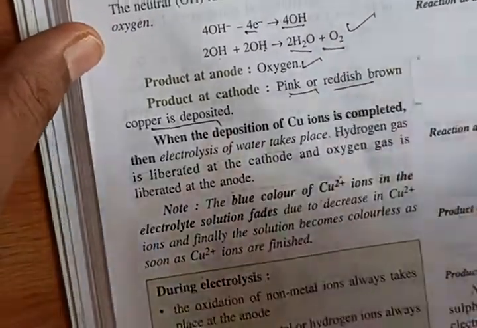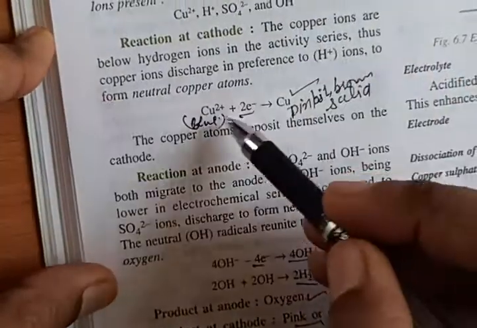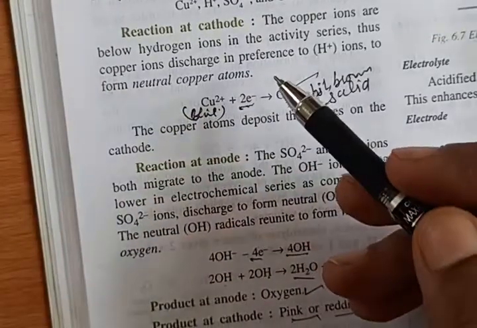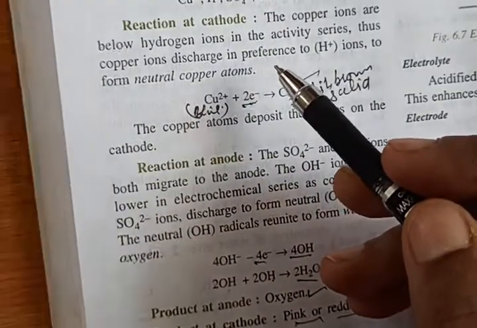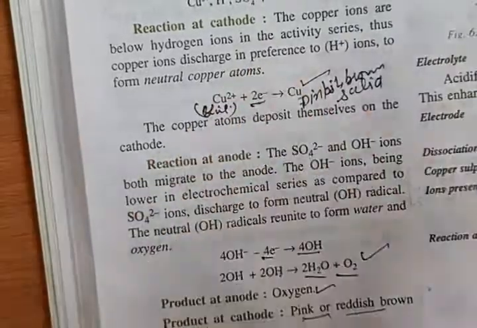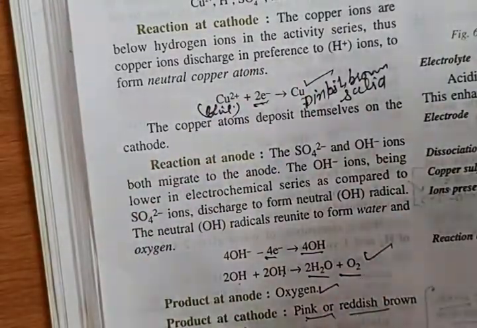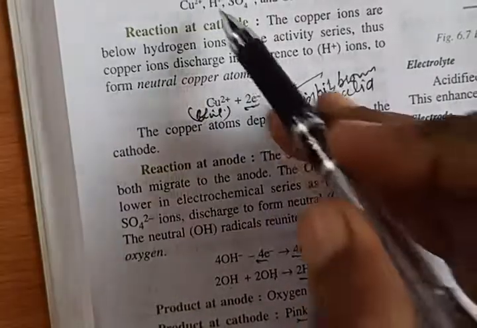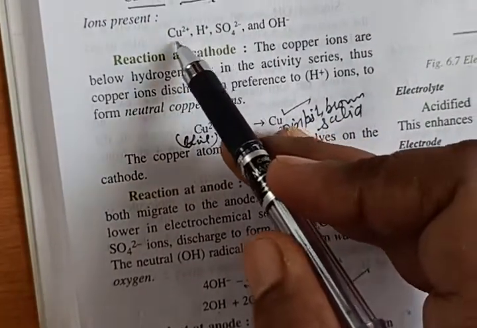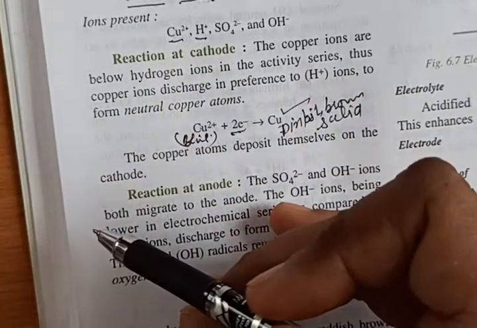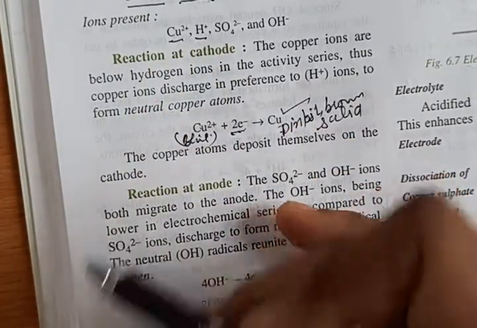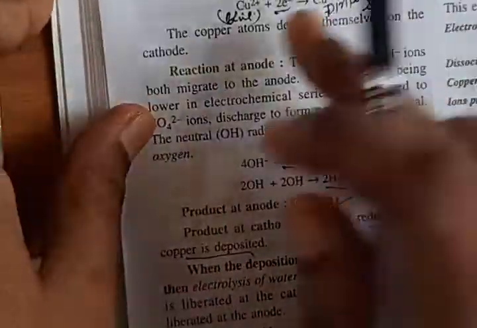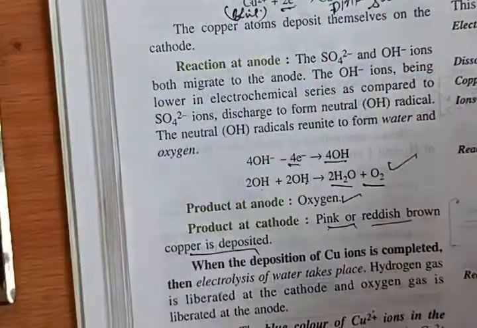Now, when copper ions are discharging, changing into copper atoms, slowly all the copper ions will finish. If the process continues for a long time, all copper ions will finish. When all copper ions are finished, what is the other positive ion left? H positive ion. So the H positive ion will then start discharging at the cathode. H will form hydrogen gas.